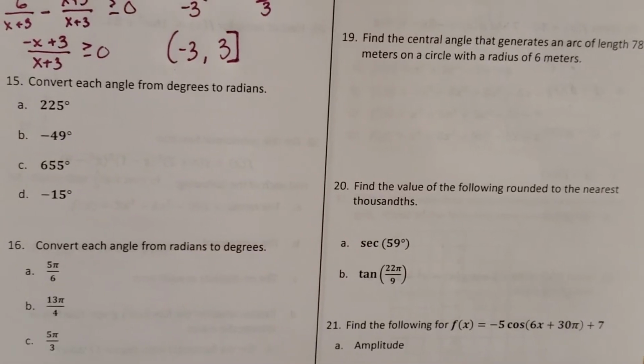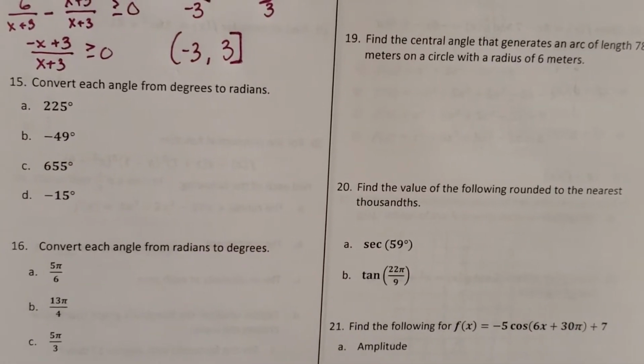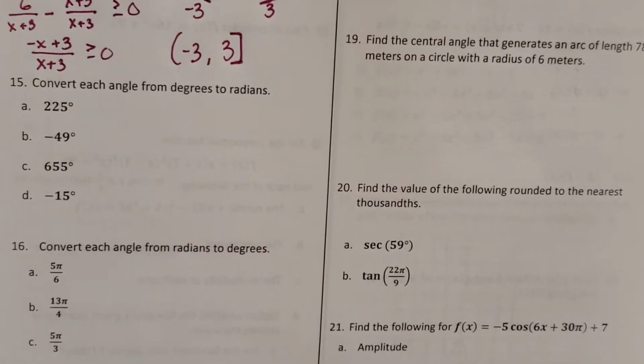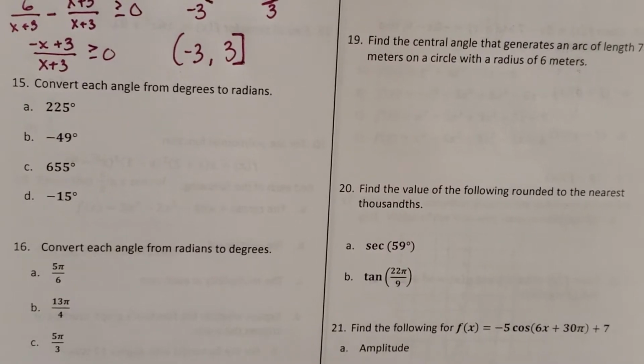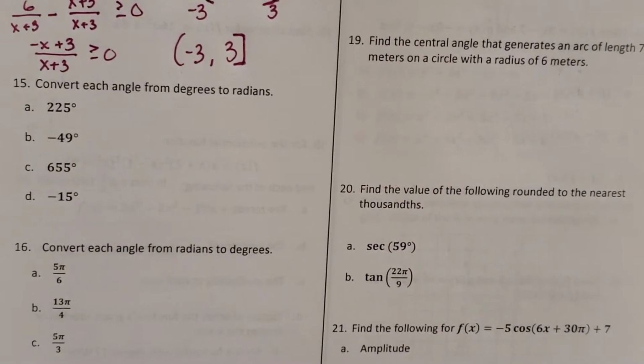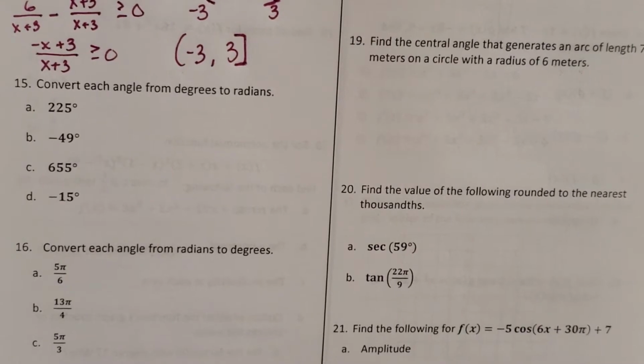Alrighty, welcome to part 2 of our semester review for pre-calculus. We're going to go through and take a look at the next 14 questions, which takes us through 29. So 15 says convert each angle from degrees to radians.